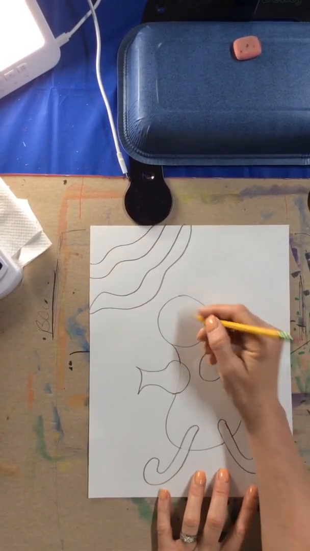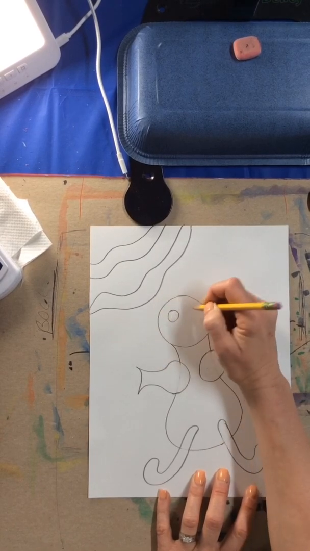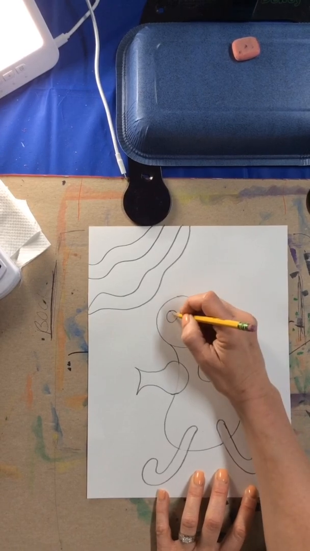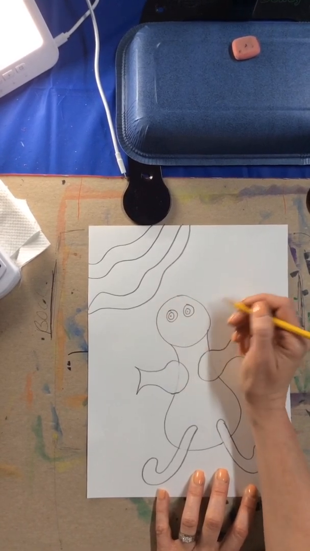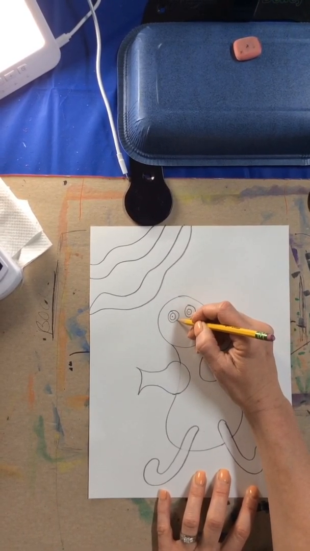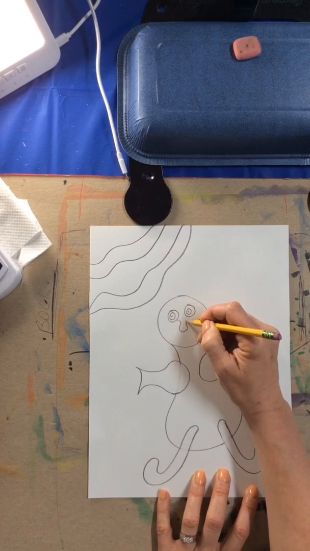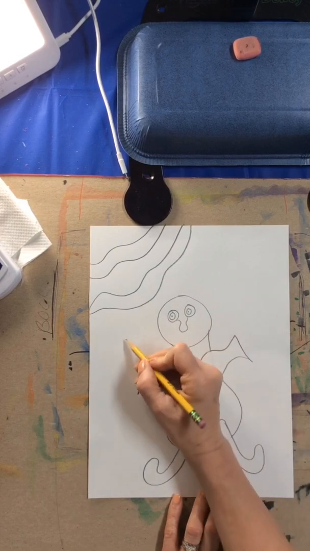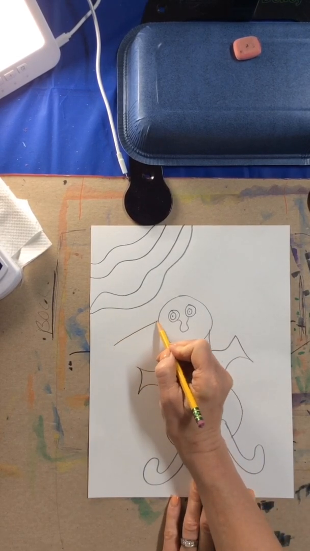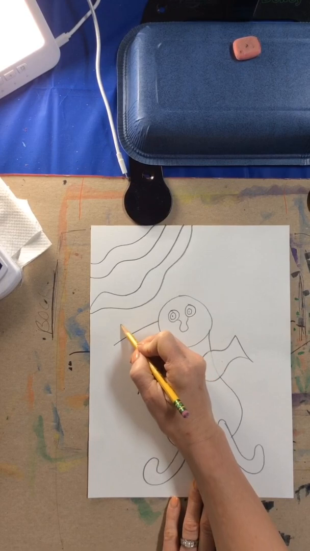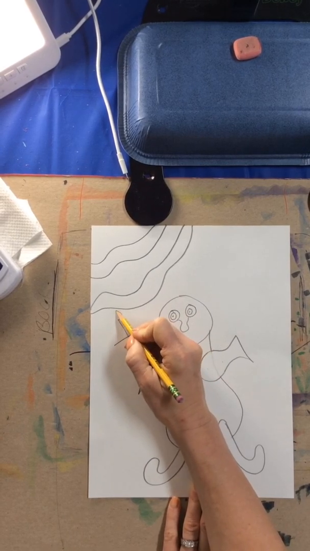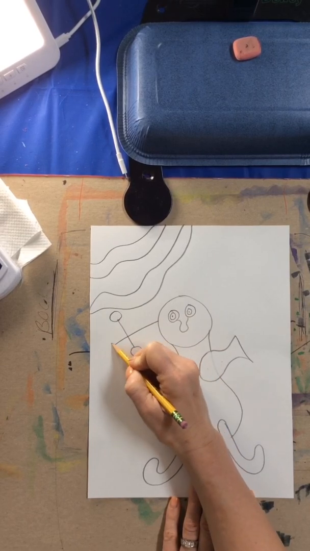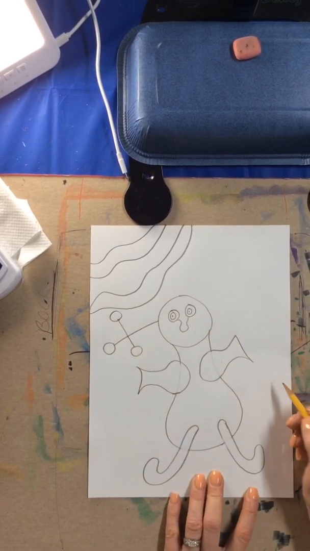Now, I'm going to add some eyes, and it's fun to make like little beady eyes, like you're super surprised. And then a silly little nose. And then you can make a hat like mine, or maybe it's like a thinking bubble, and your little abstract figure is thinking about something.